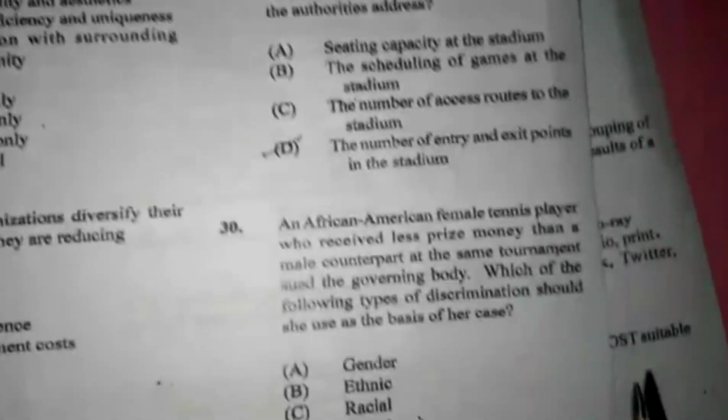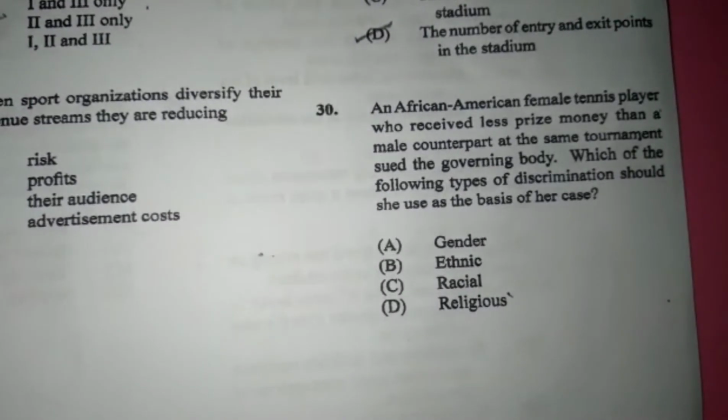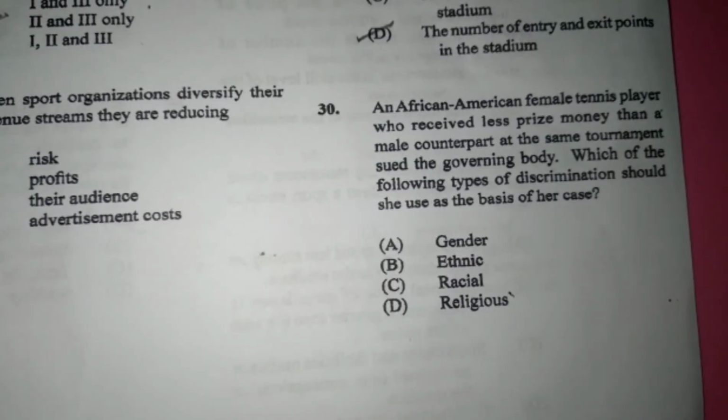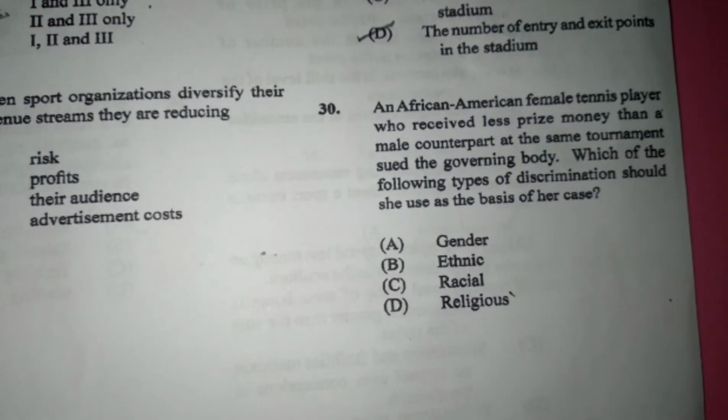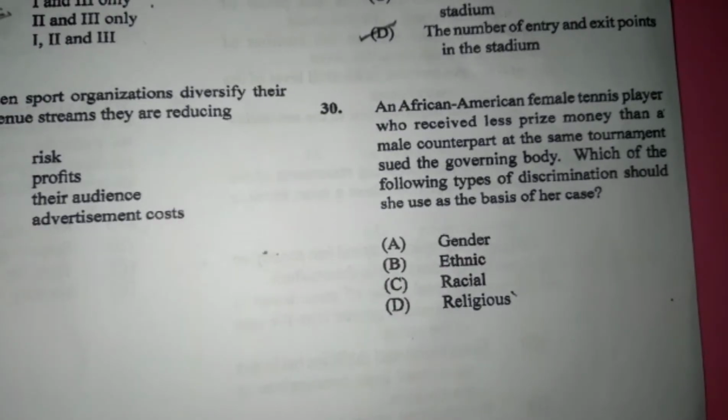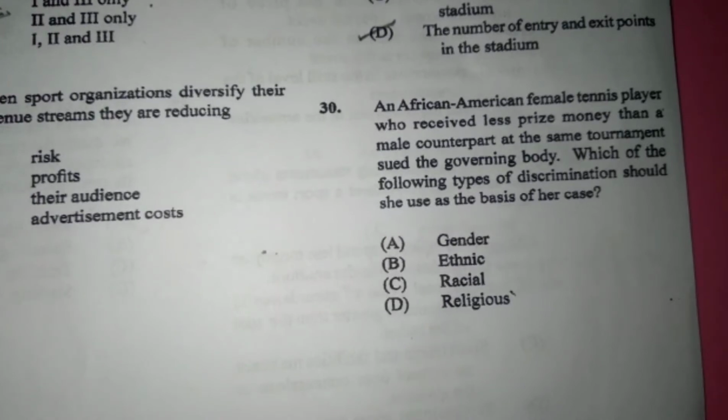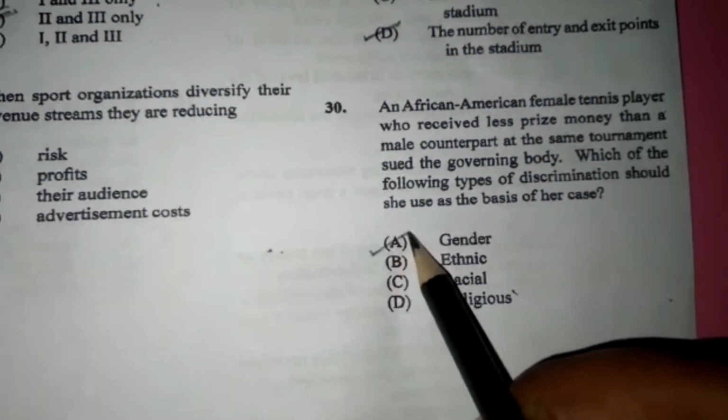Right, 30. An African-American female tennis player who received less prize money than male counterpart at the same tournament sued the governing body. Which of the following types of discrimination should she use as the basis of her case? And the answer is A.